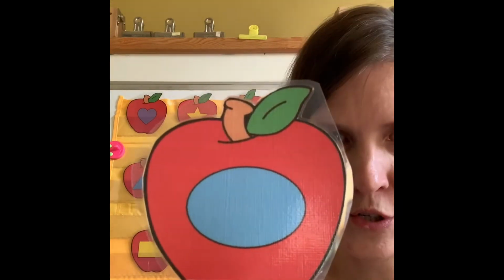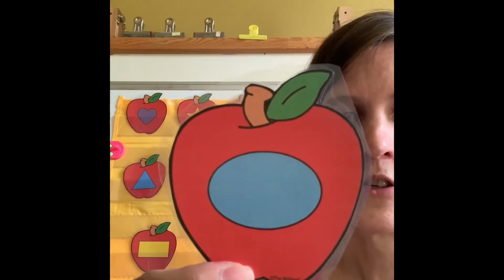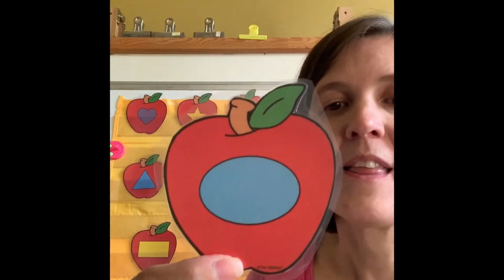And our last shape looks like the circle got squished, or like an egg. Do you know what shape that is? That's right, that's called an oval. Oval.